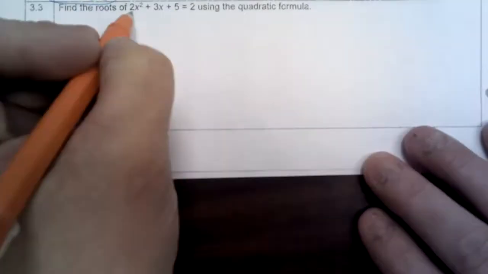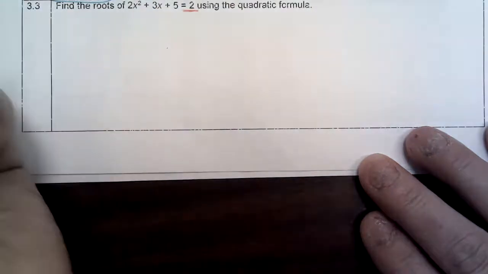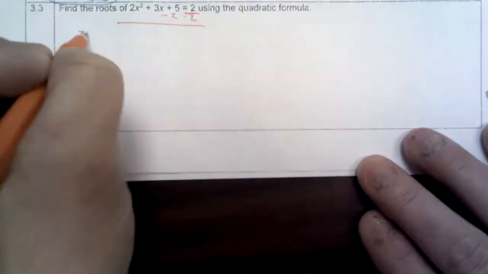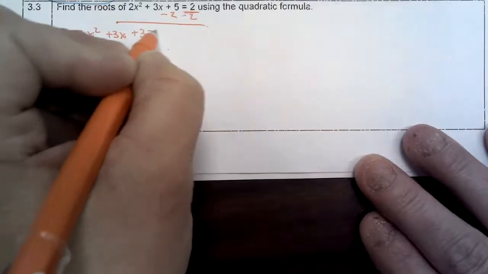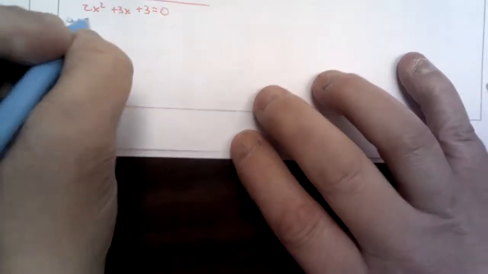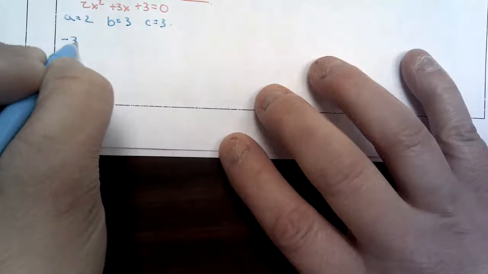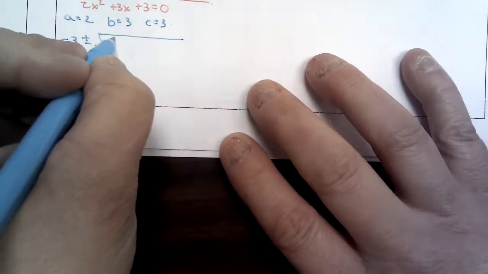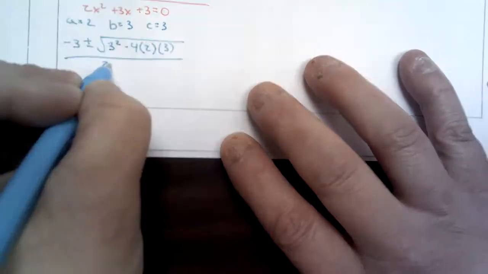So this one right here, we're going to use the quadratic formula to solve. You'll notice there's a 2 over there. Well, remember I have to have it equal to 0. So I'm going to subtract 2 from both sides. So now I'm going to get 2x squared plus 3x plus 3 equals 0. Now I can go on ahead and use my quadratic formula. So my a is 2, my b is 3, and my c is 3. So I'm going to do negative 3 plus or minus the square root of b squared minus 4 times a times c all over 2 times a.